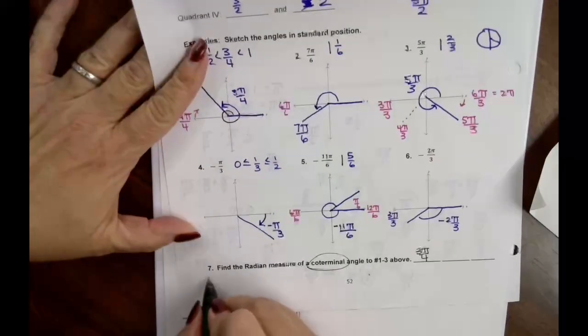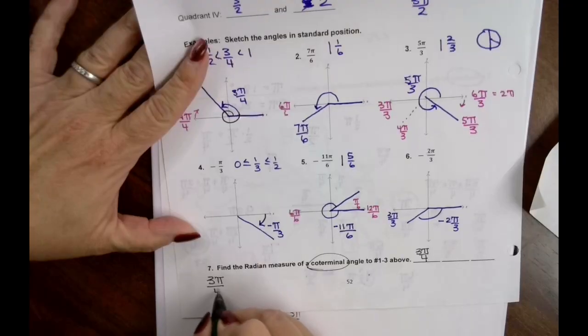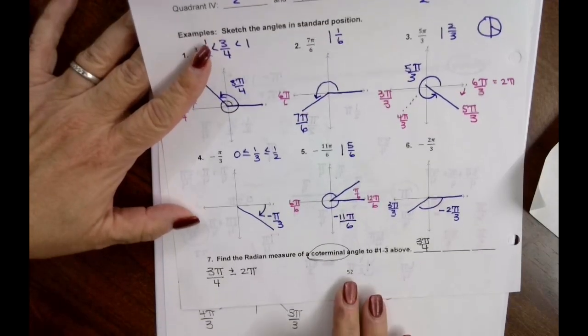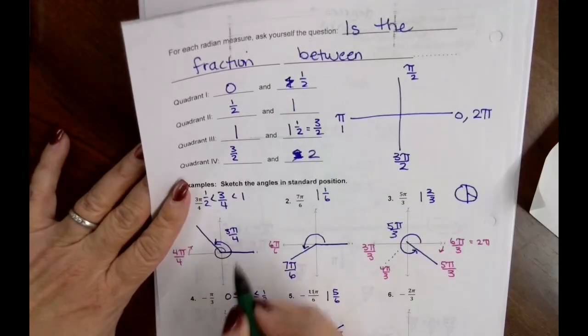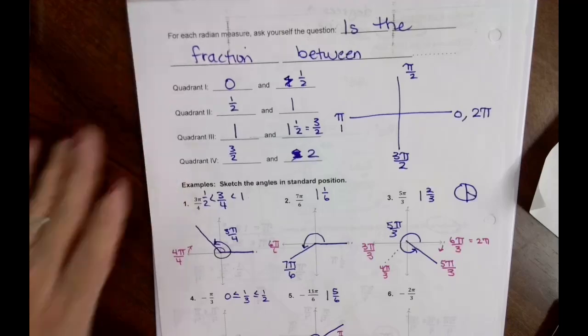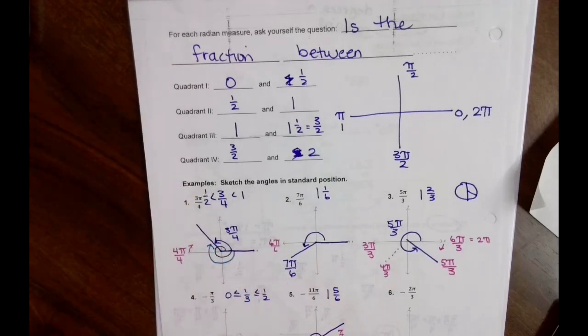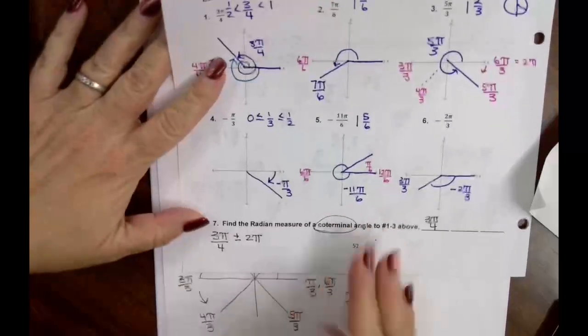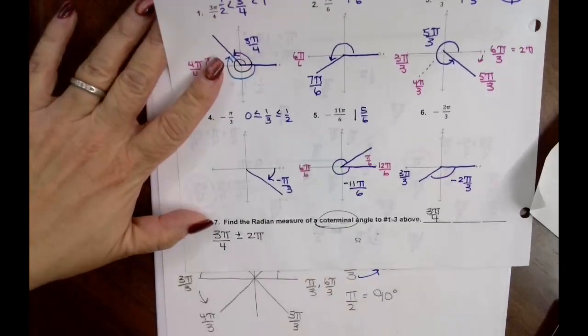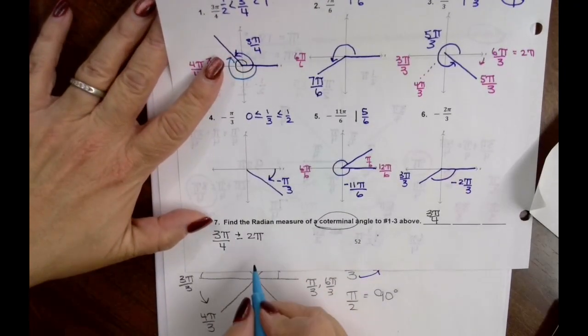So what I have is 3 pi over 4, and I'm going to say plus or minus 2 pi. And when I do this, this is going to be either in the positive, or I can go the opposite direction. So my coterminal angle in the negative direction would be this blue. Remember, when you add or subtract fractions, you have to have a common denominator.